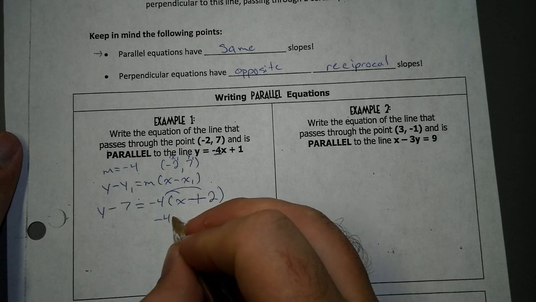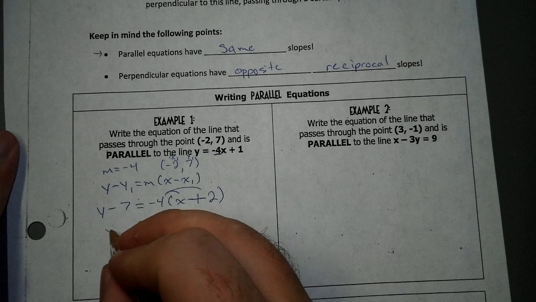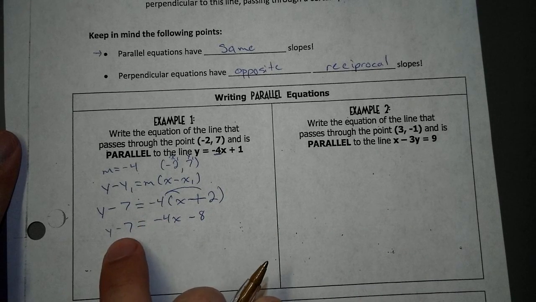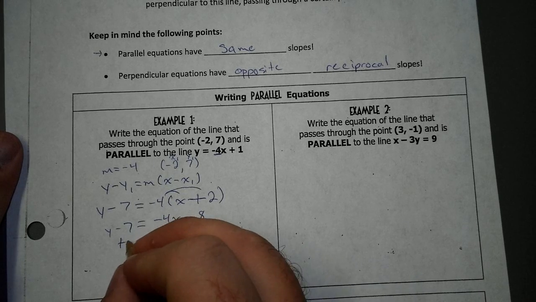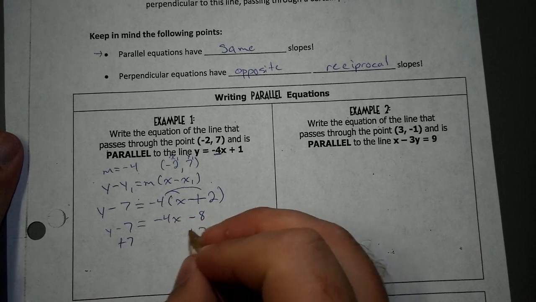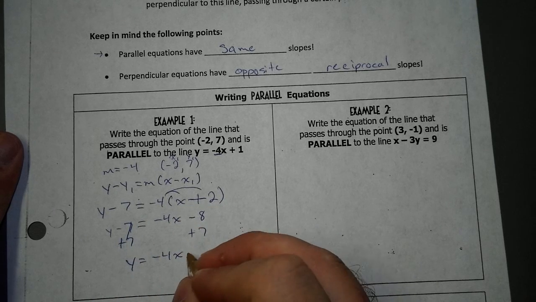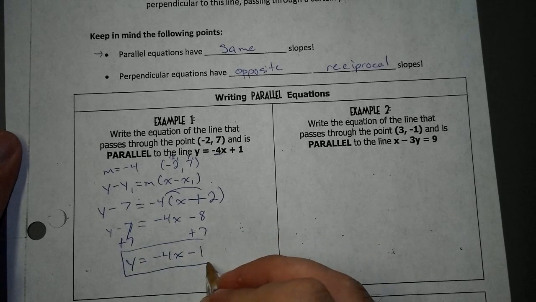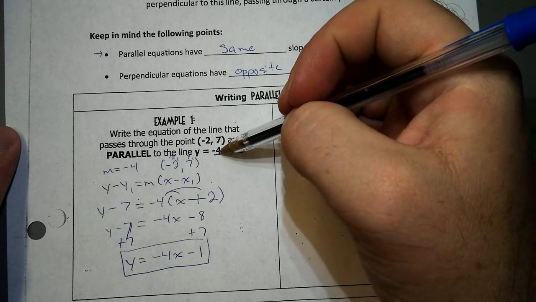So that's -4x minus 8 equals y minus 7. And then after we distribute, we got one more step. We got to get y by itself. So to move this -7, we go plus 7. I get y equals -4x minus 1. And now I have an equation of a line that goes through that point and is parallel to this.